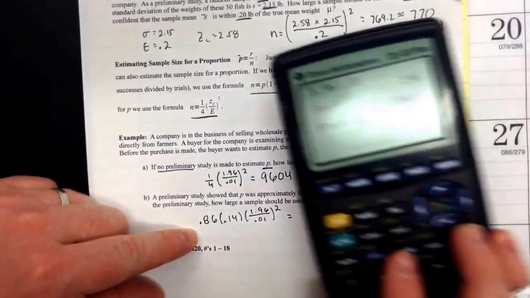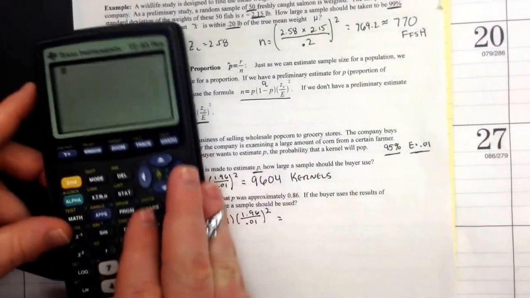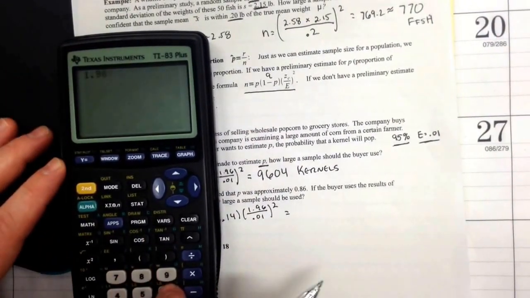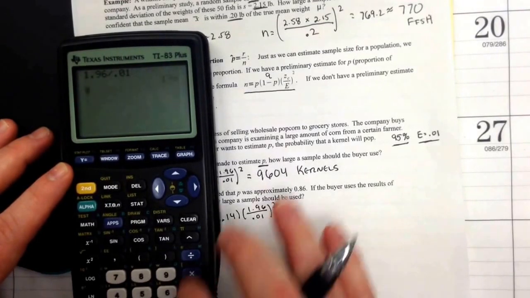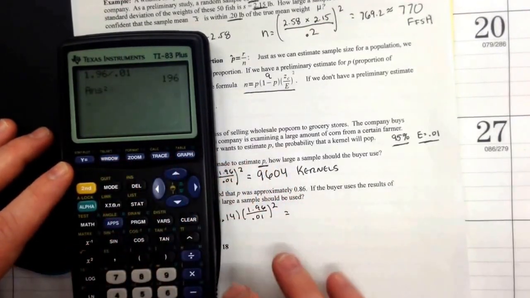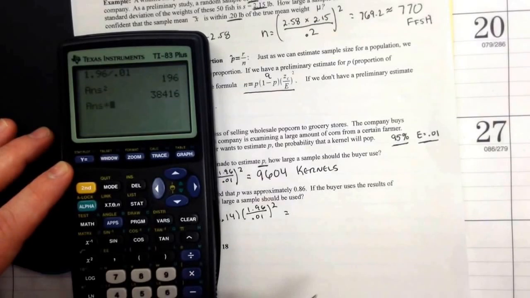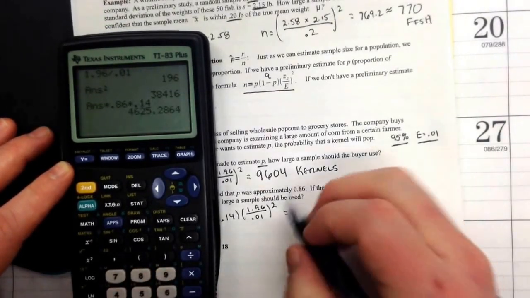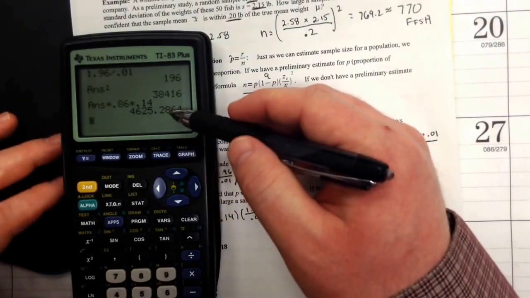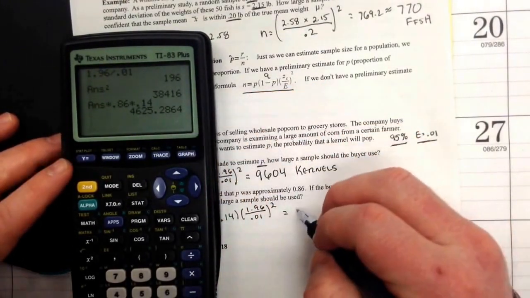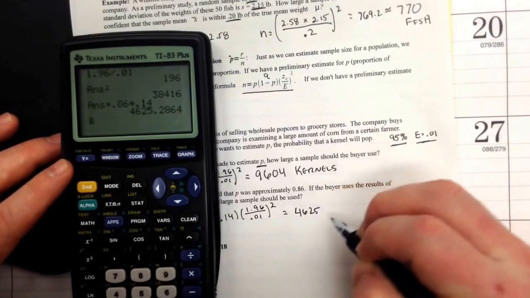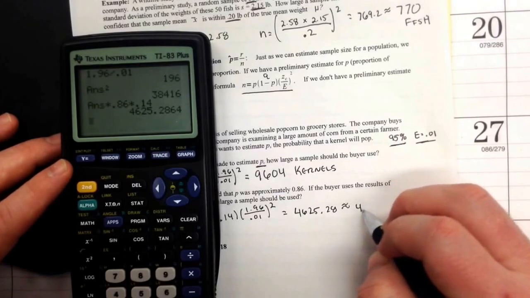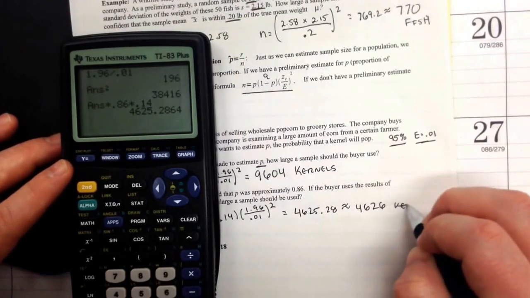When we do this one, we again take 1.96 divided by 0.01, squared, times 0.86 and 0.14. In this case, we get 4,625.28, and again, round up to include that 0.28 of a kernel, and we get 4,626 kernels.